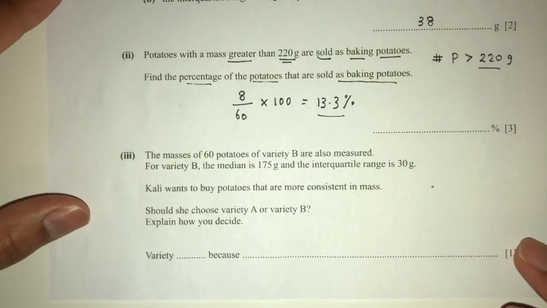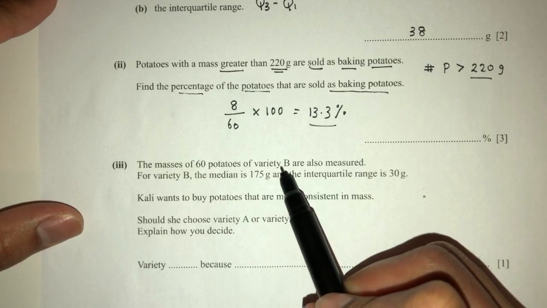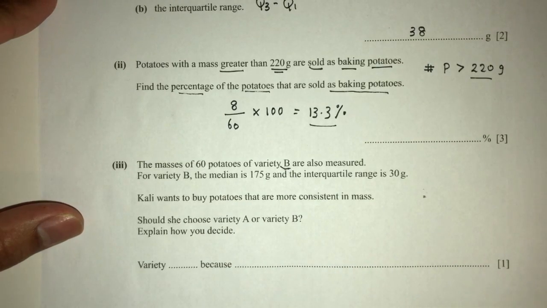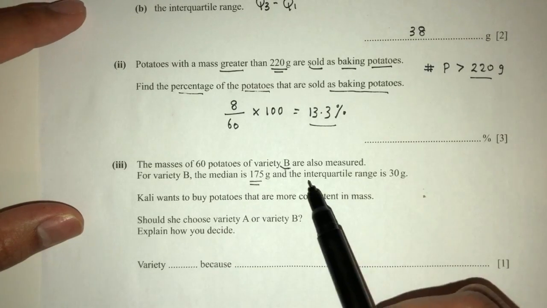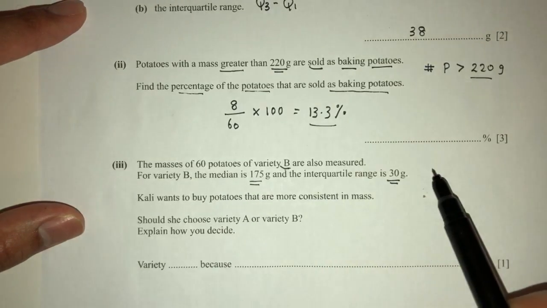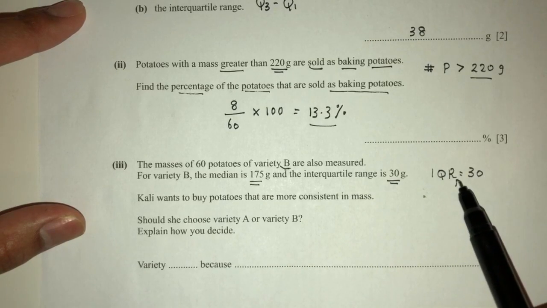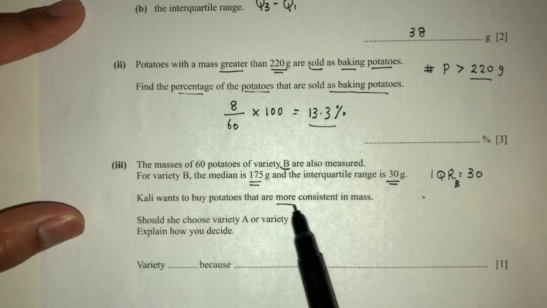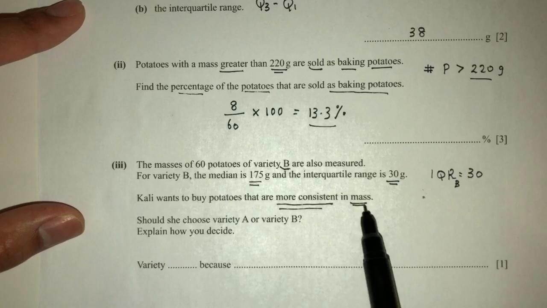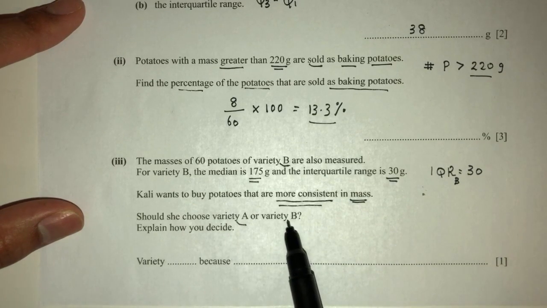Now let's move on to part 3. The masses of 60 potatoes of variety B, so we have another variety now. For B, the median is 175 and the range is 30. So the IQR, the interquartile range, is 30 for B. Kali wants to buy potatoes that are more consistent in mass. Should she choose variety A or variety B?